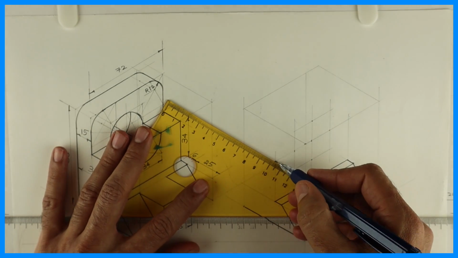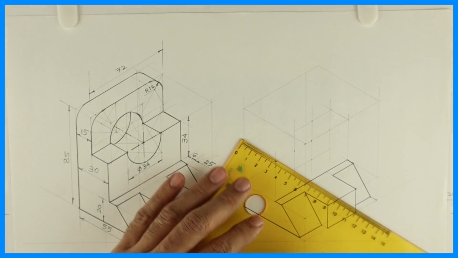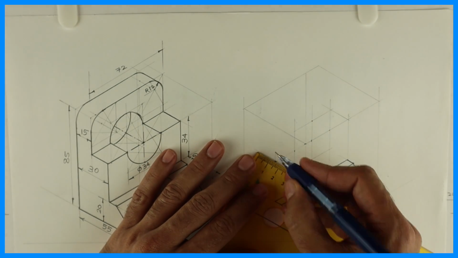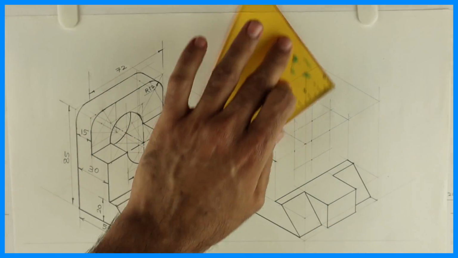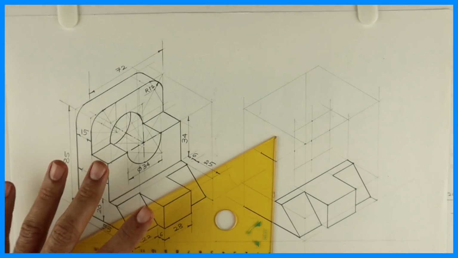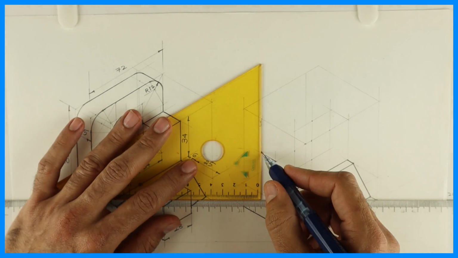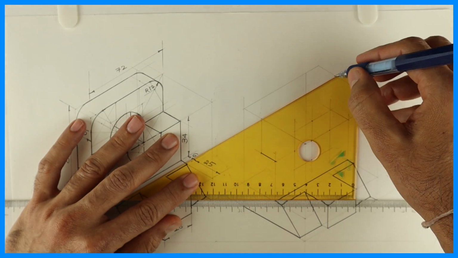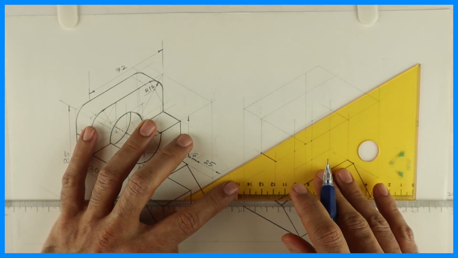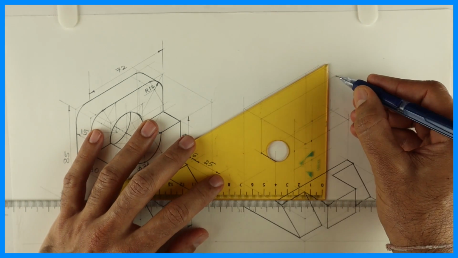So it is how much inside? 15. You go behind by 15. This is also a rectangle. So we'll go up from here and we'll complete the box. See, whenever you have a circular object, first you try and draw a rhombus and then you go for the circle.